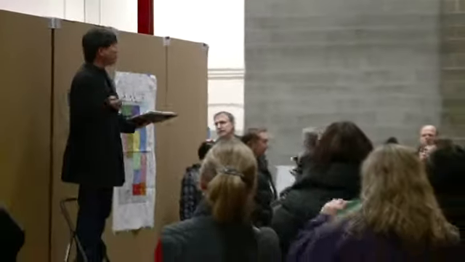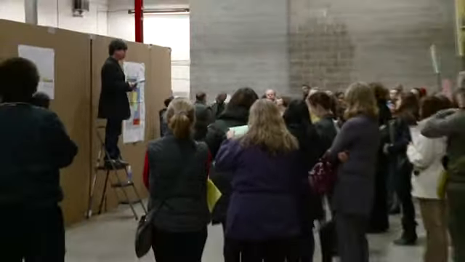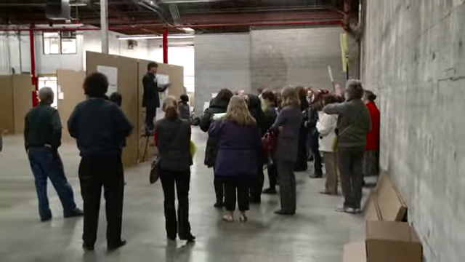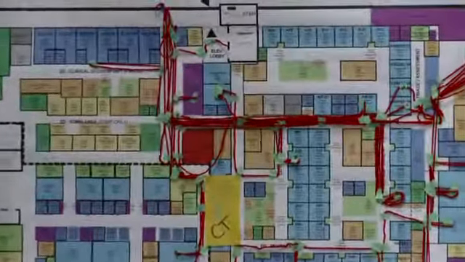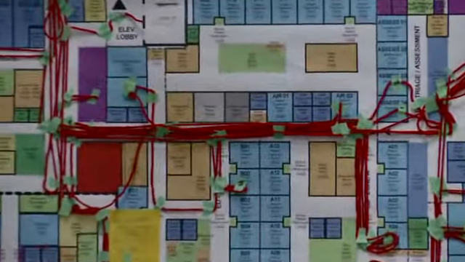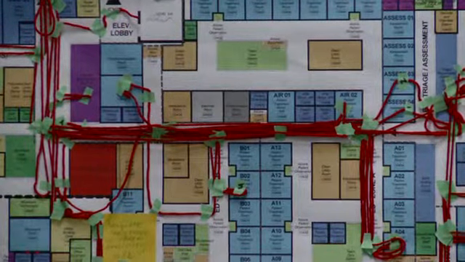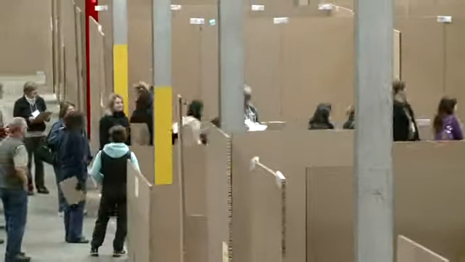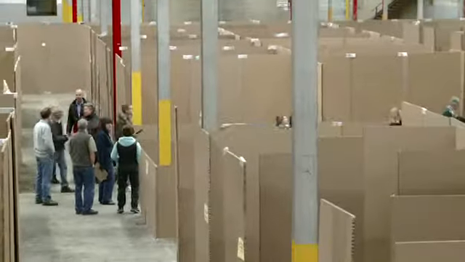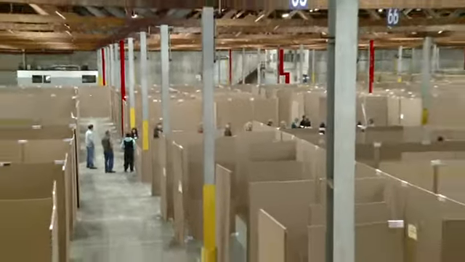And what the teams do during the week then is walk through the flows: the flows of patients and families, the provider flows, the flows of equipment, medications, supplies, and information. We walk through those flows and make sure that the way we have planned the layout actually works.